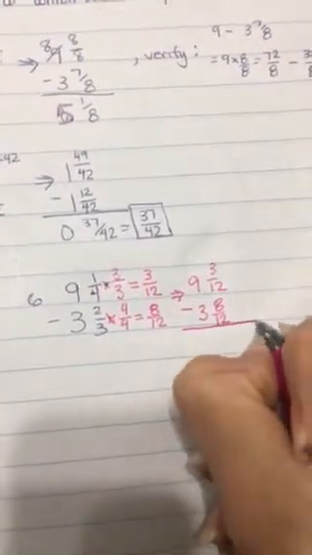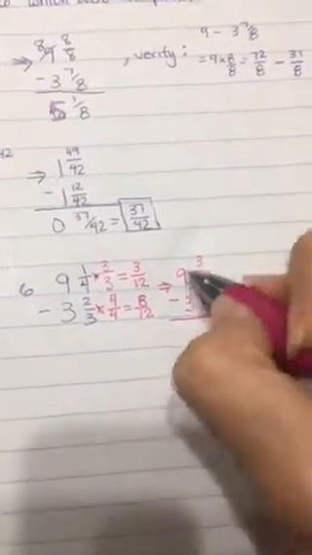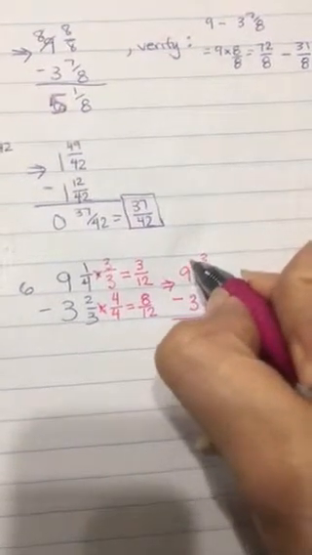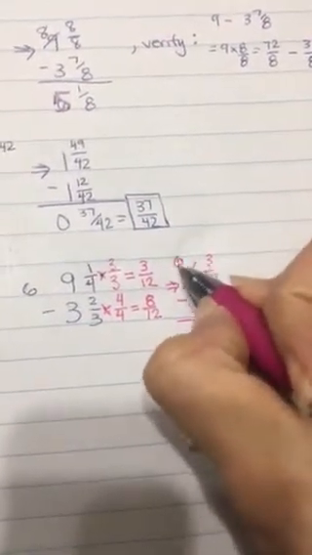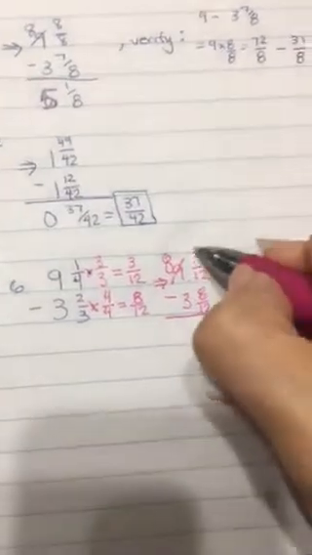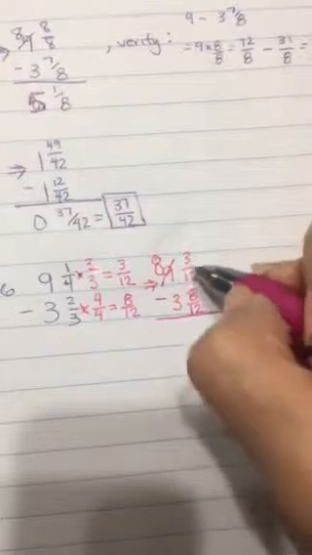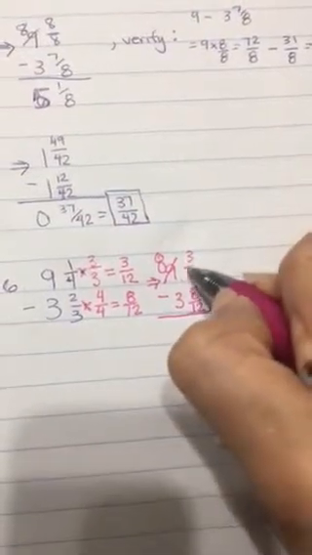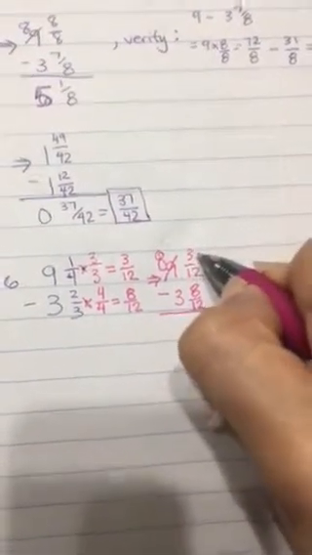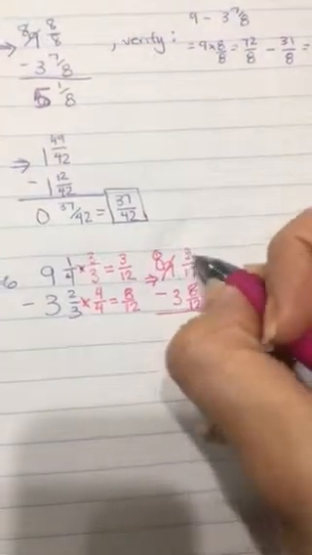So when you start subtracting by renaming, you have to borrow from the whole number. So I'm going to borrow from this 9, and that's going to become an 8. Now you have to borrow, and how much are you going to be lending over here? You're going to be lending the number that's in the denominator, that's how much you're going to be lending on the top because you need a whole number.